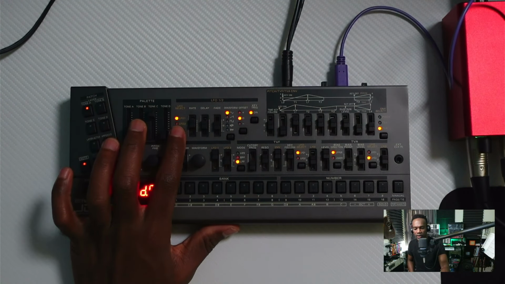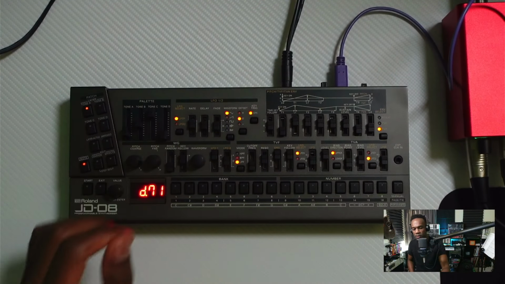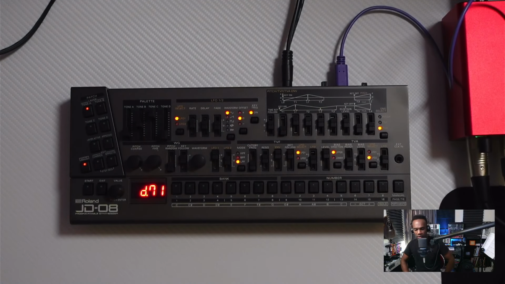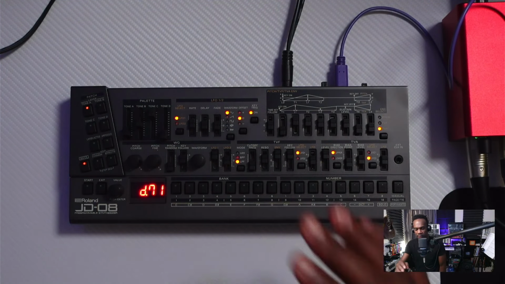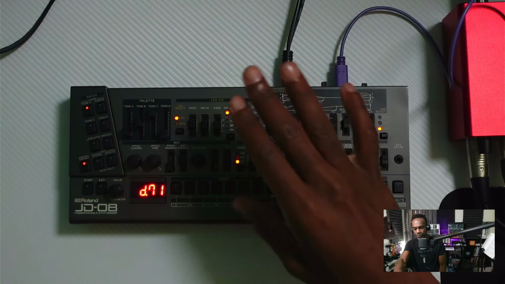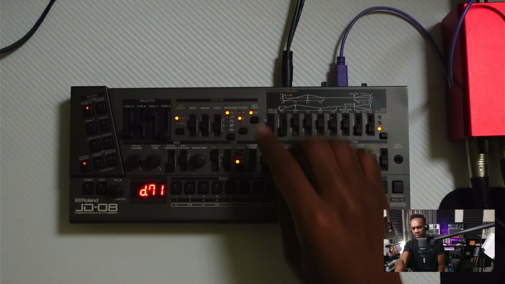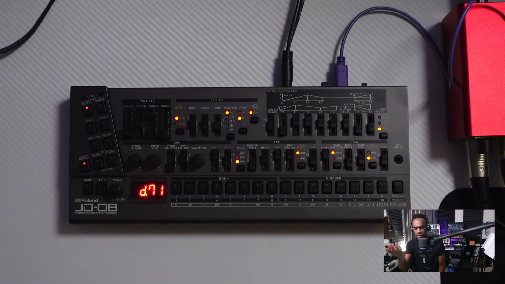So number one, we have an LFO selector. There are two total LFOs with the JD-08, and you can switch between 1 and 2. Right now, I'll just stick with LFO number 1, and I'll only deal with one layer at a time, that being layer A, for a completely blank patch. All right, so moving on.